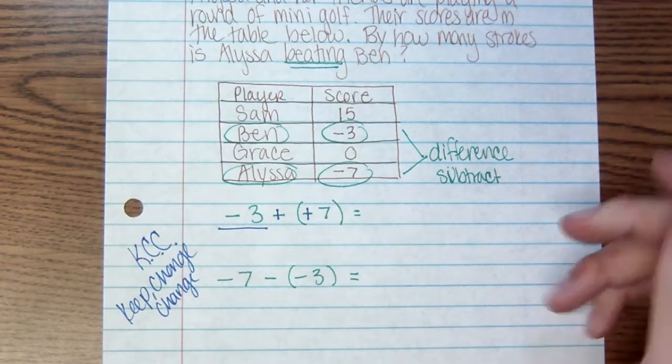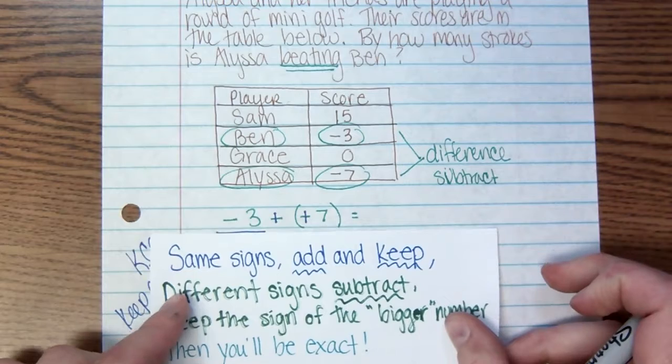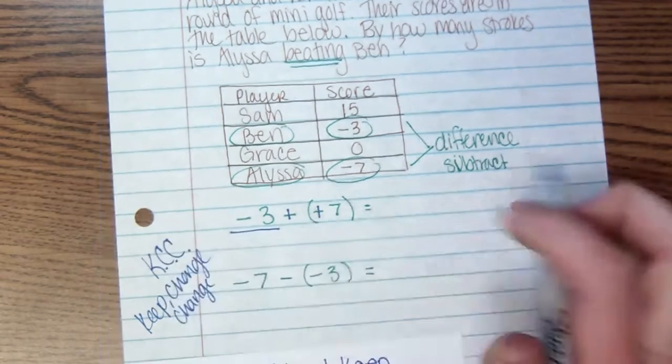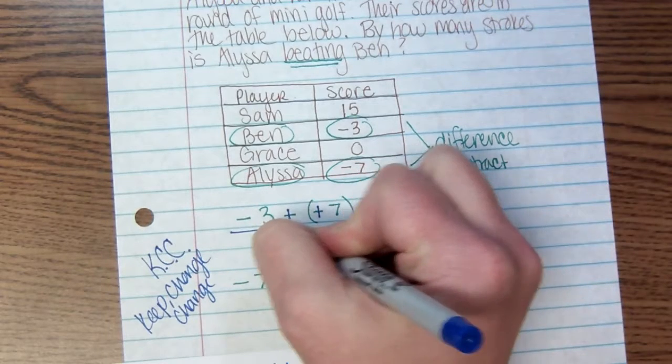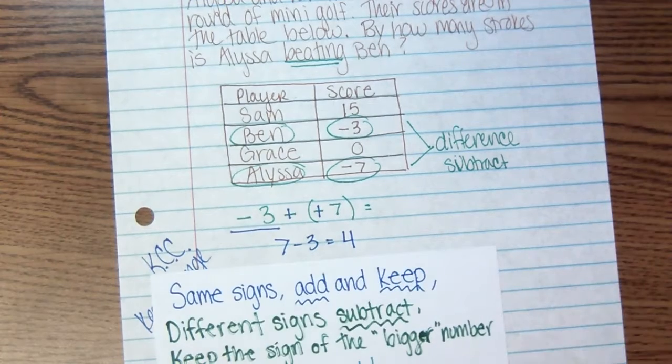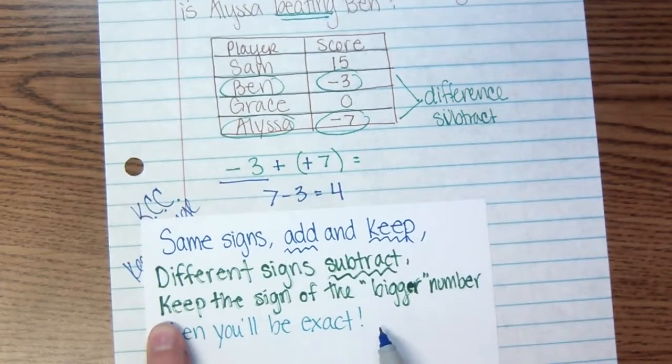I say, same signs, add and keep. Well, no, those aren't the same. They're different. So different signs subtract. So I'm going to subtract 7 minus 3, and that's 4. But I'm not done. I have to keep the sign of the bigger number, then you'll be exact.